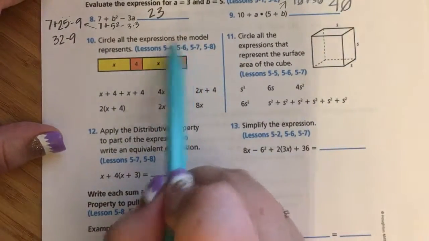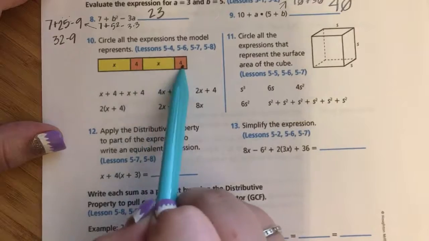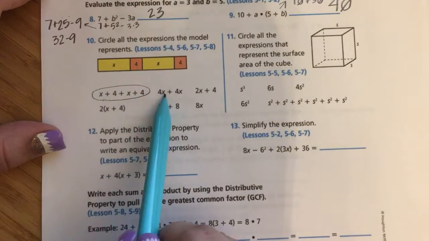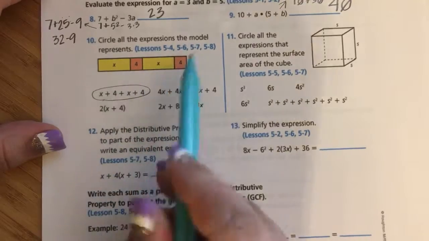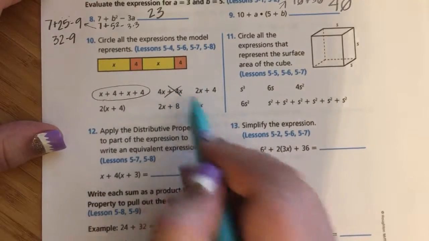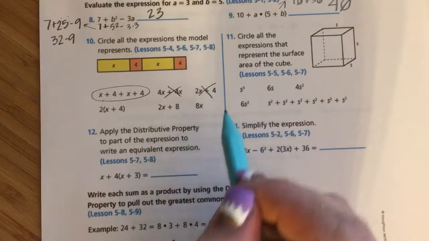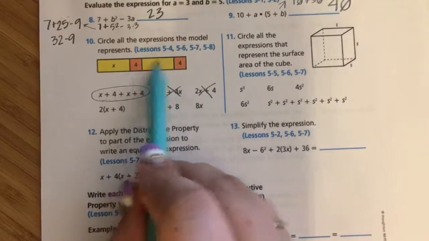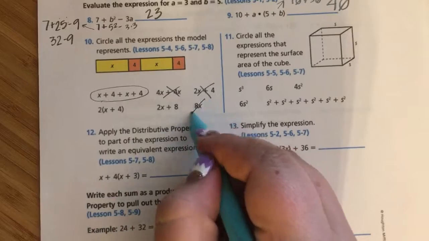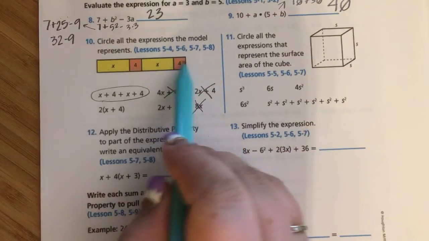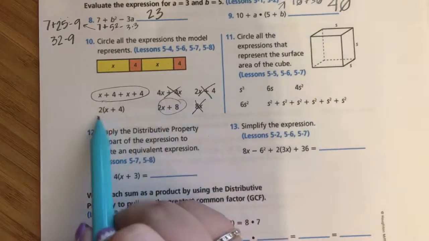Numbers 10 and 11, it wants me to circle the expressions the models represent. So I know that's literally x plus 4 plus x plus 4. 4x plus 4, well, that doesn't work. 2x, I do have 2 x's plus 4, that wouldn't work either. 2 multiplied by x plus 4 would work. 8x does not work. 2x, that does work, plus 8.